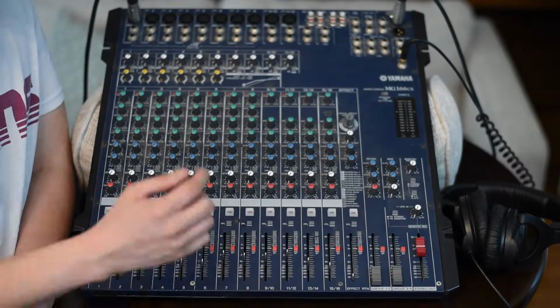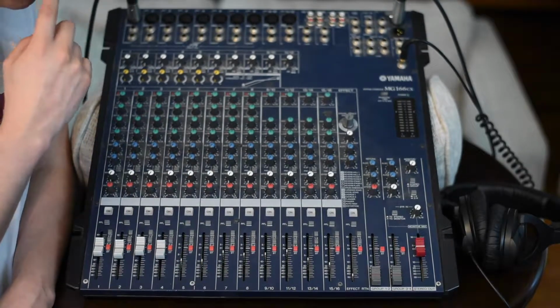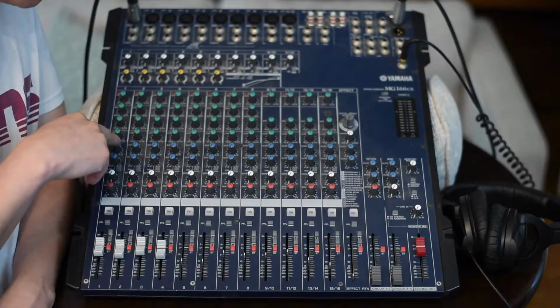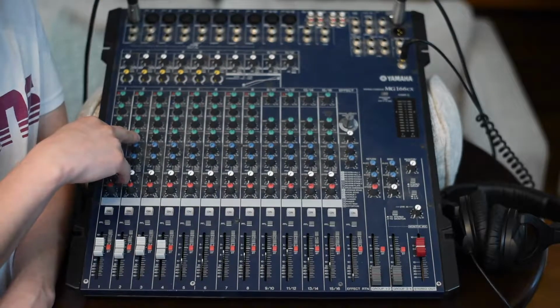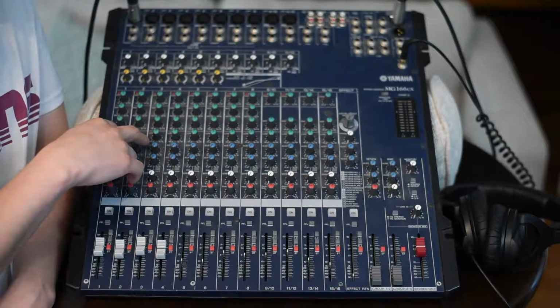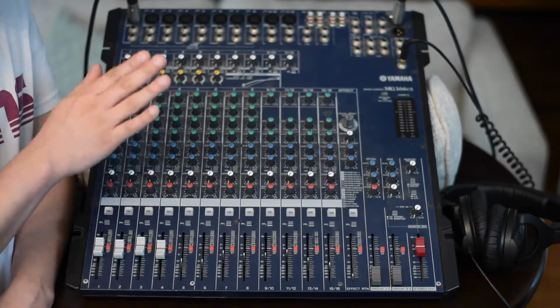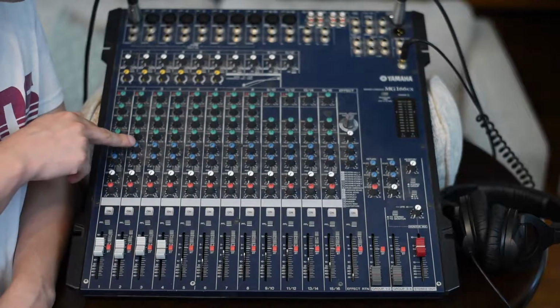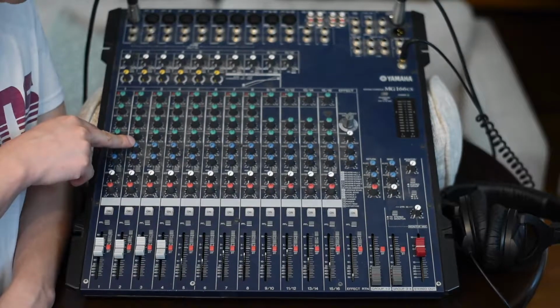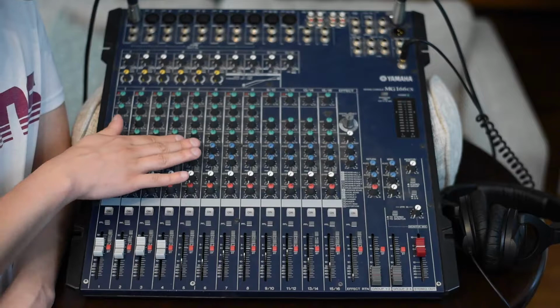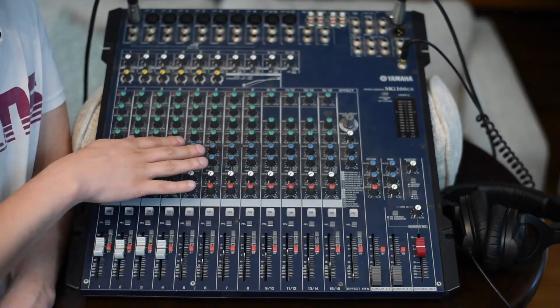And at the same time, you are using aux bus 1 for a monitor mix on the floor for the singer or for the band or whoever is in the show. So you will need to use this to make them a mix.